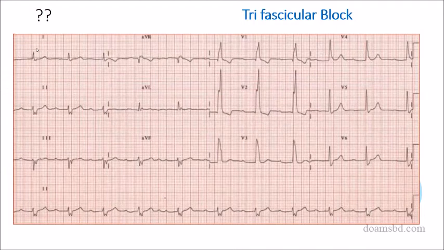Suppose if it is lead 1 and aVF, if you consider aVF, mostly down here, right? Lead 2 is also mostly down. So aVF is down, lead 2 is down, and lead 1 is up. So which axis deviation is here? Is it the left axis deviation or right axis deviation?